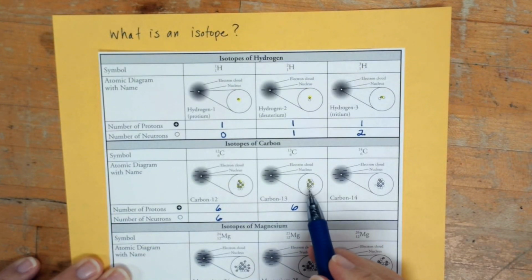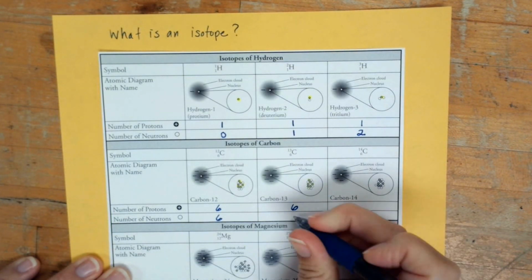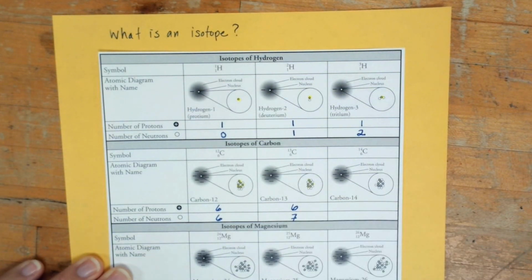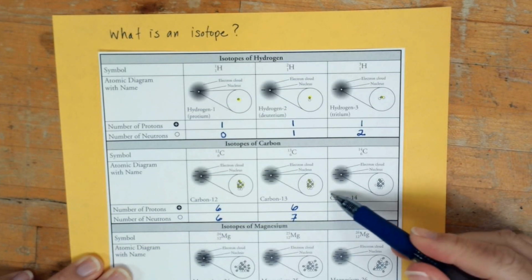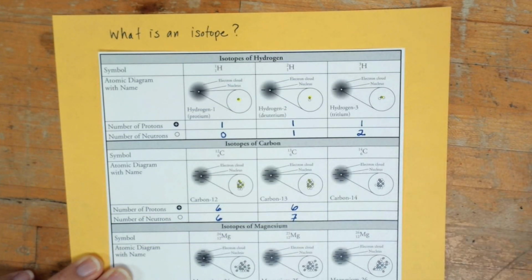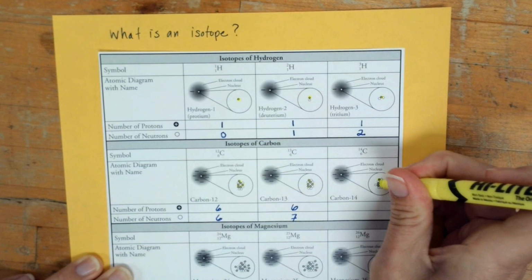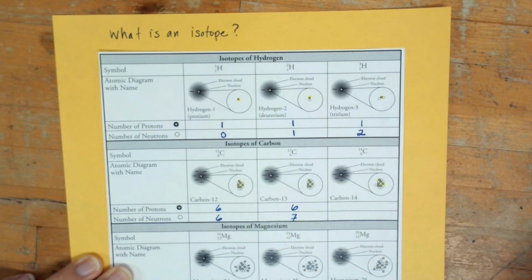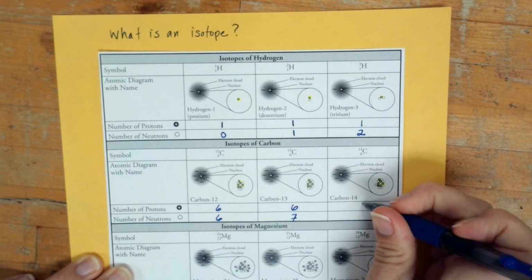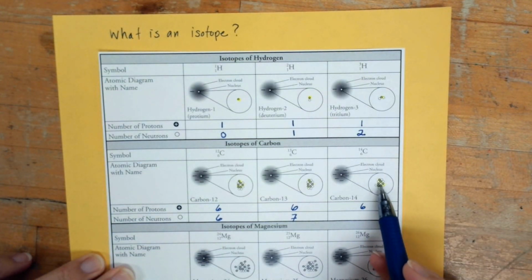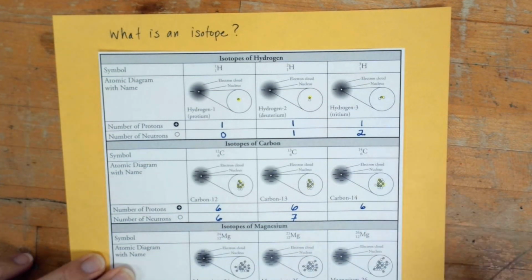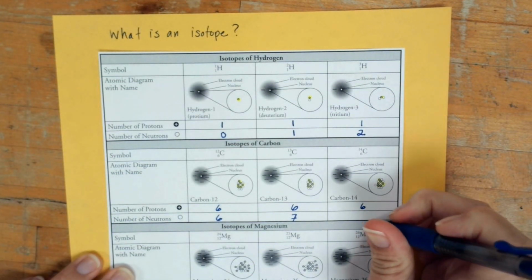And if I count the circles, 1, 2, 3, 4, 5, 6, 7. 7 neutrons. All right, now I'm going to look at this last one labeled carbon 14. 1, 2, 3, 4, 5, 6. Again, 6 protons. And neutrons, 1, 2, 3, 4, 5, 6, 7, 8. It's kind of hard to count.